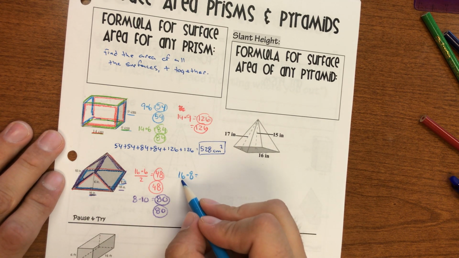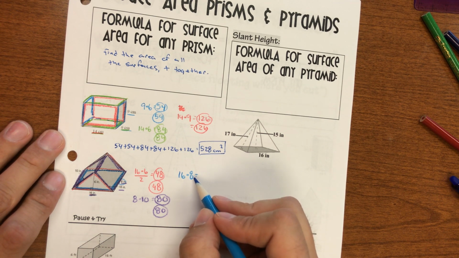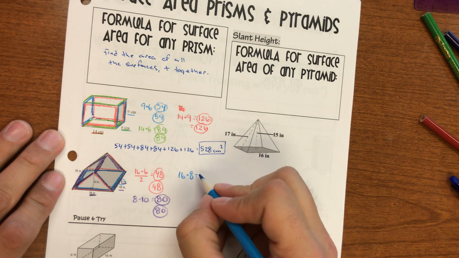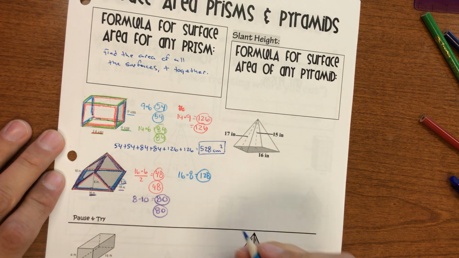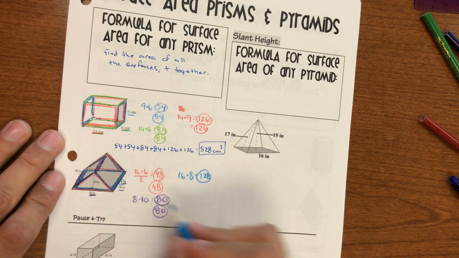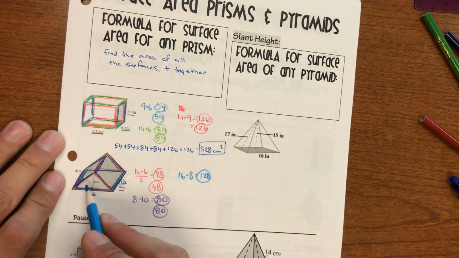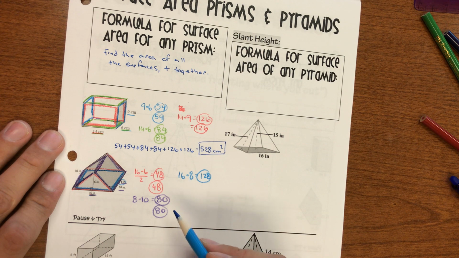Now, 16 times 10 is 160, but I don't have times 10, I have times 8. So I've got to get rid of 32, so 160 minus 32 is 128, I hope. I'm doing good math. You can double check me on the calculator. But I think it's 128 for that bottom piece. So I've got 1, 2, 3, 4, 5 sides. I've got the bottom, the left, the right, the front, the back. That's 1, 2, 3, 4, 5 sides. So I have all of the sides of my shape.